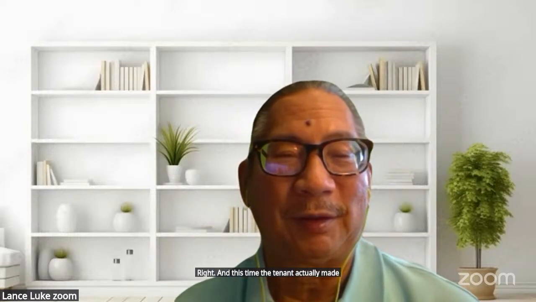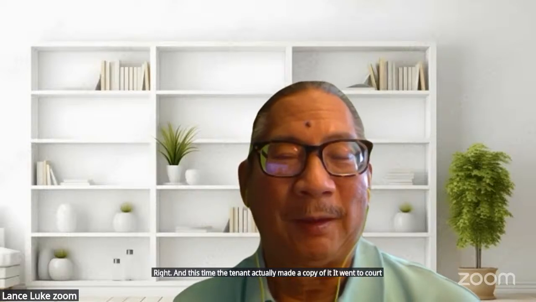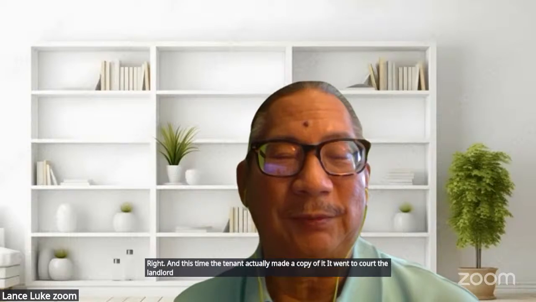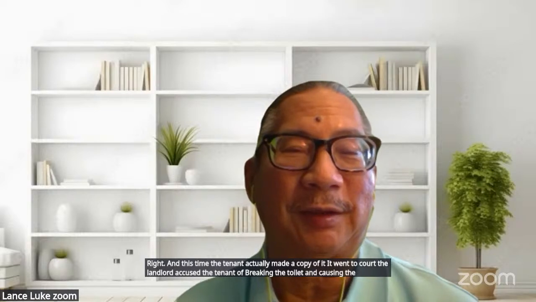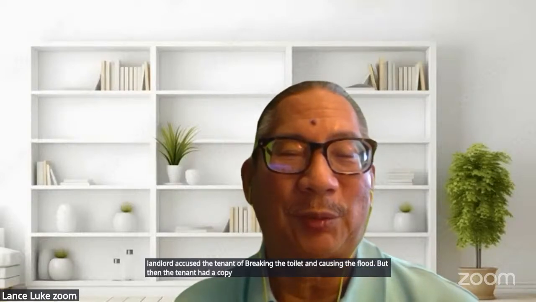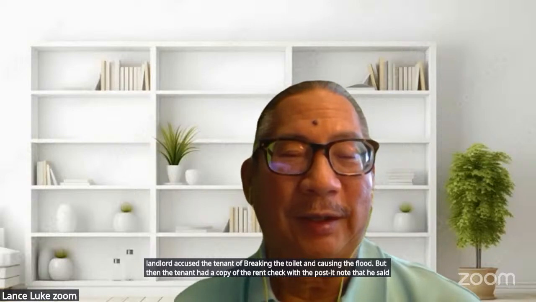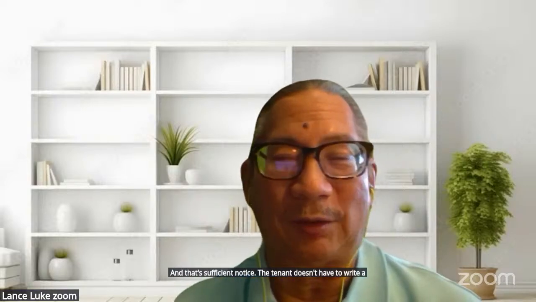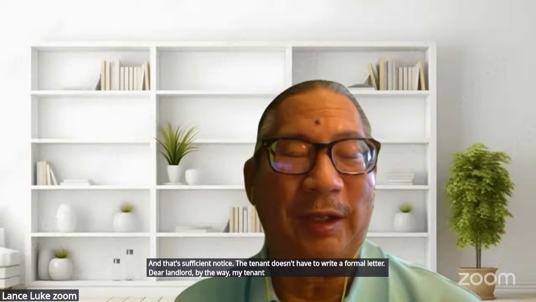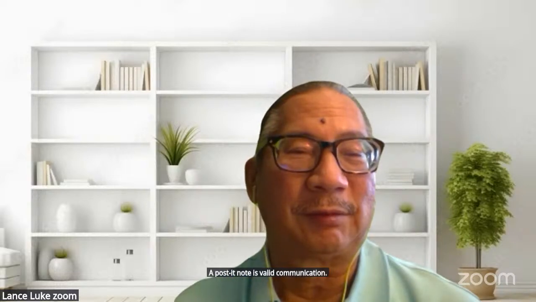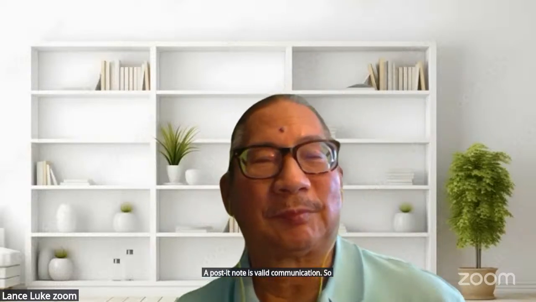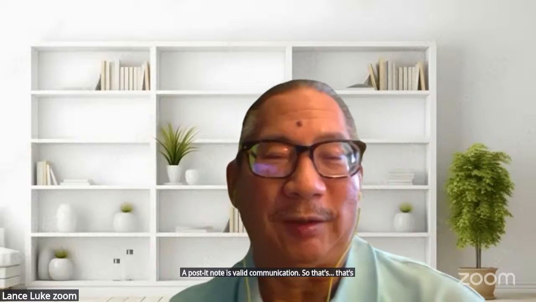And if you don't have it, you're going to say, well, no, you didn't. This time, the tenant actually made a copy of it, and it went to court because the landlord accused the tenant of breaking the toilet and causing the flood. But then the tenant had a copy of the rent check with the post-it note, and that's sufficient notice. The tenant doesn't have to write a formal letter, dear landlord, my toilet is leaking, can you please fix it? A post-it note is valid communication. So that's a little takeaway on that.